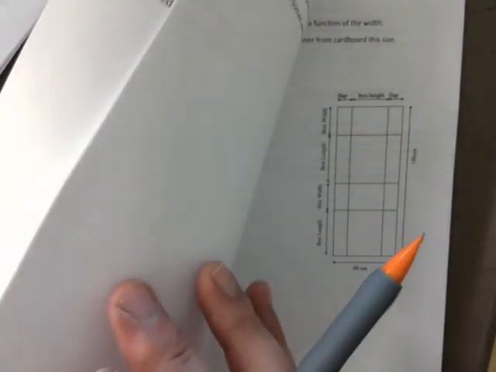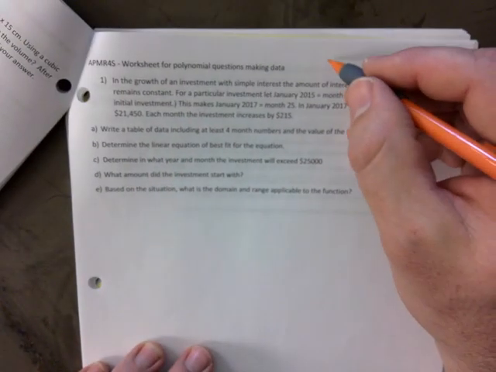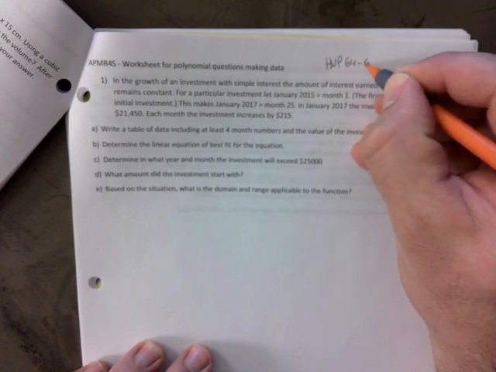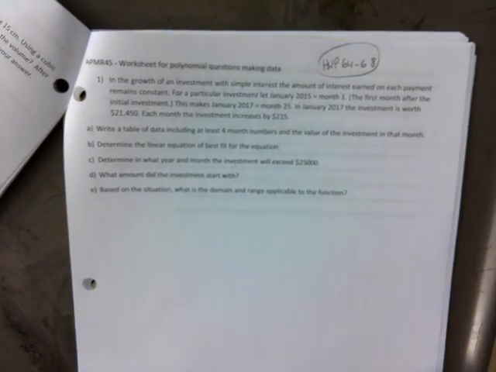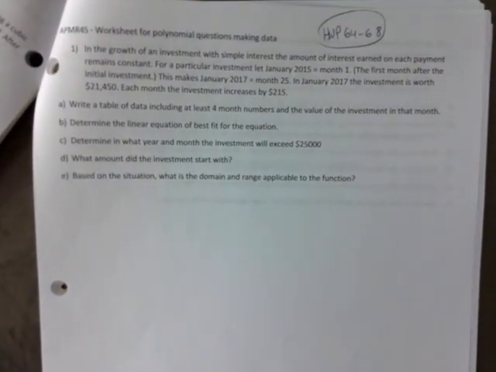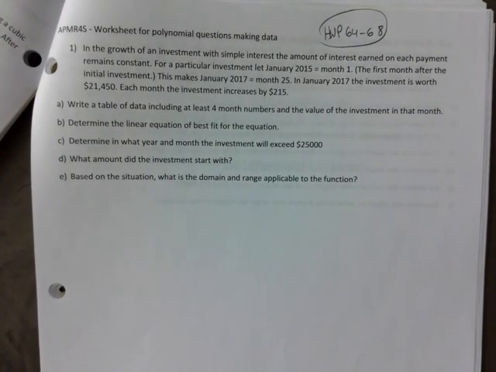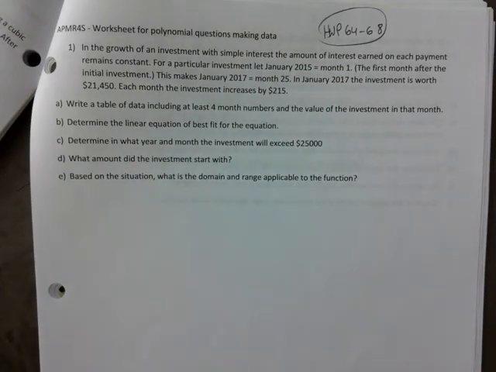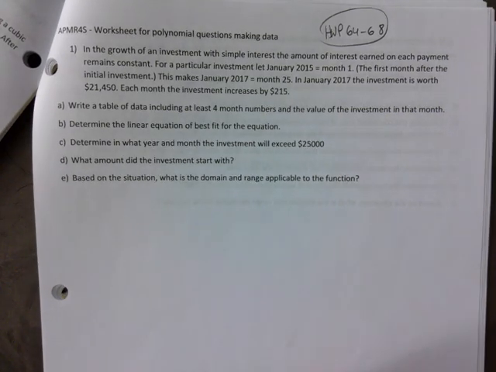I'm keying this one right as we speak. 64 to 68. So go to page 64. Or, you know what? You might want to write it down right where we ended up. It's up to you. 64 to 68. These are linear, quadratic, and cubic. And I really want you to try them. If you're stuck, I will hopefully help you out tomorrow.